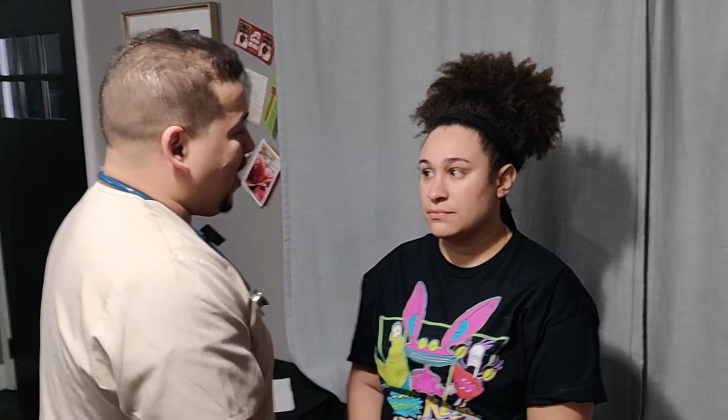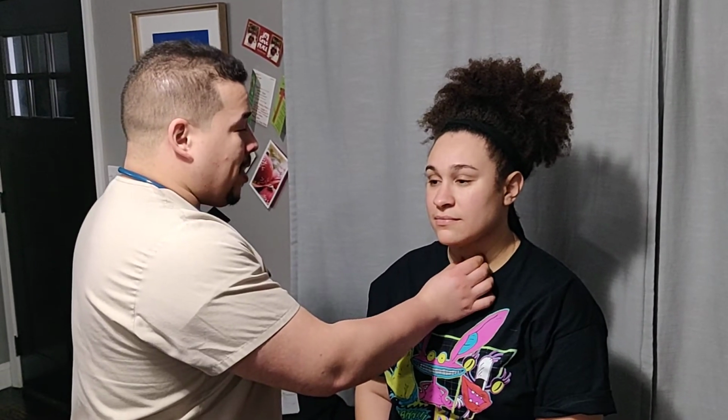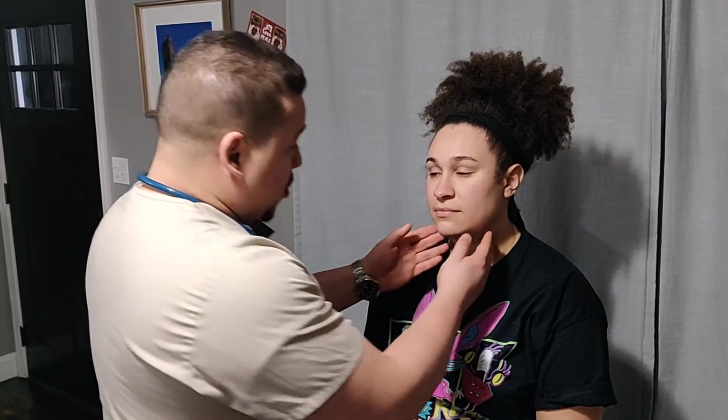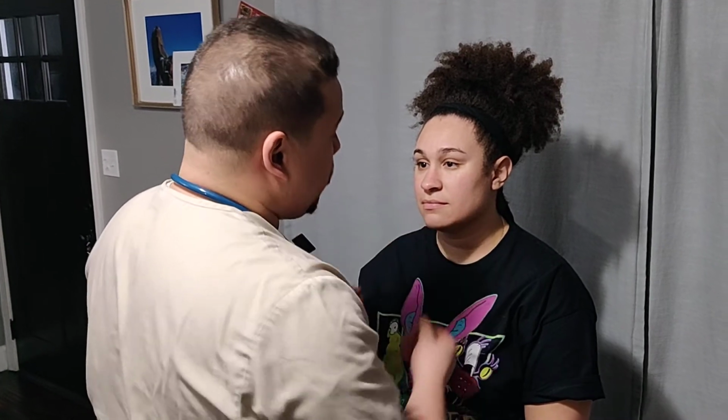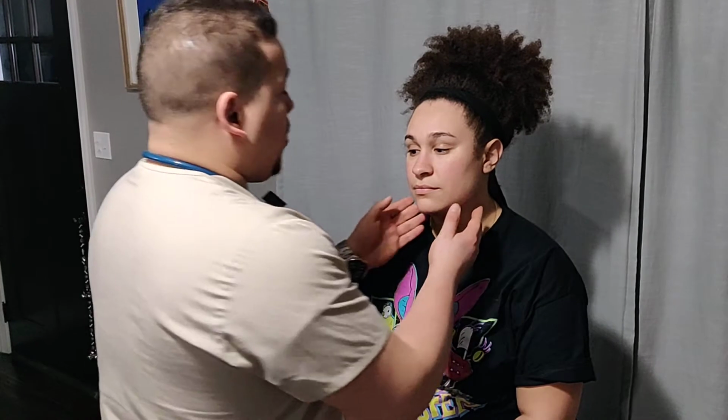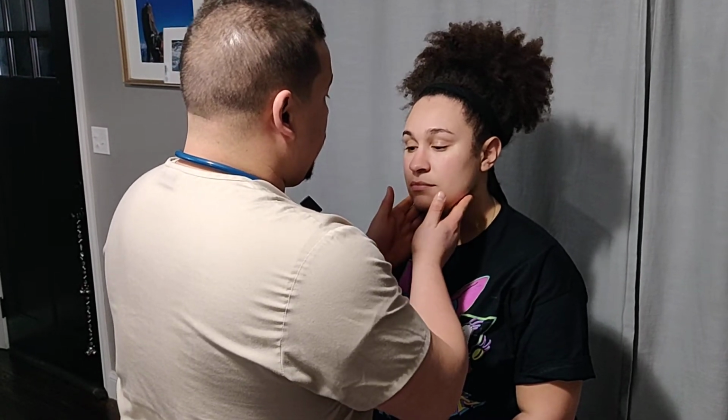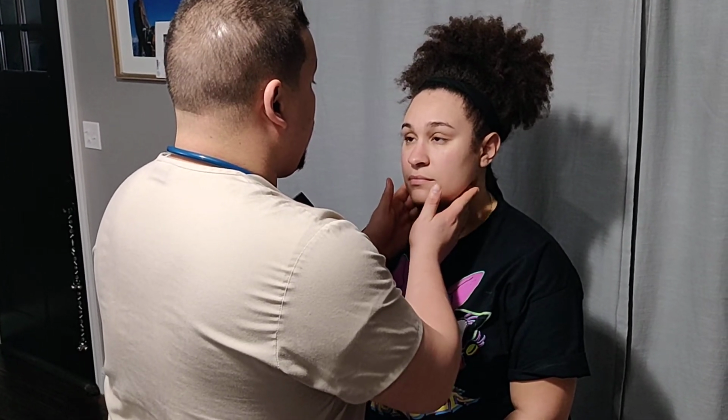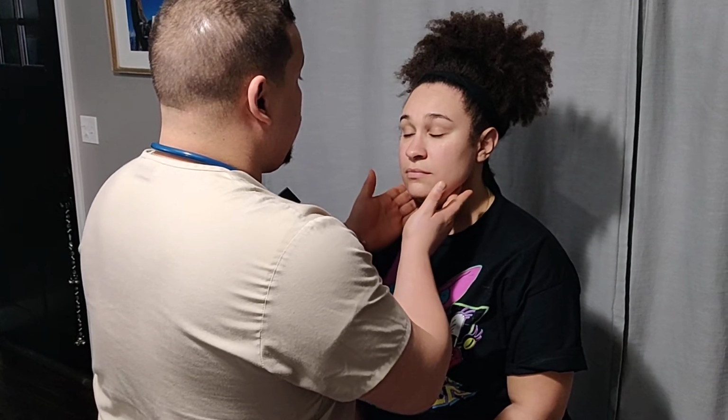I'm now going to inspect the patient's neck, and on visual inspection, I see that she has a midline trachea, no swelling, no bumps, no signs of goiter, or anything that may indicate a thyroid issue. And now I'm going to palpate her glands. Any pain or discomfort with palpating your glands at all? No. Any difficulty swallowing? No. So normal findings on this patient at this time.